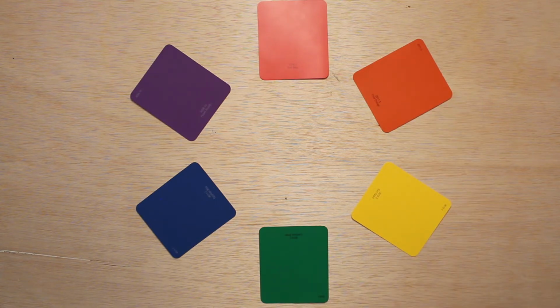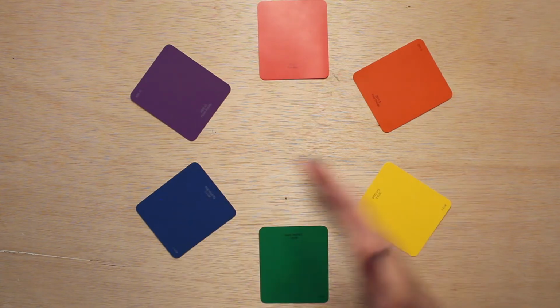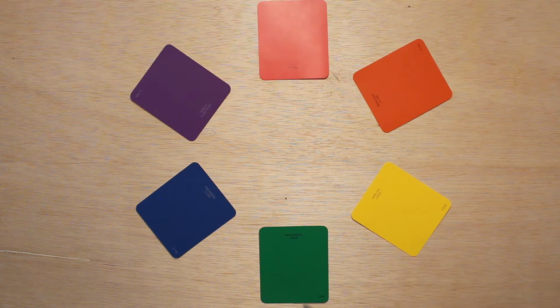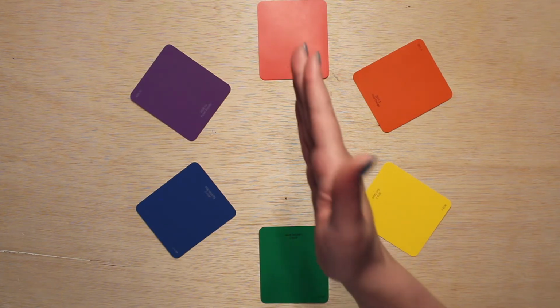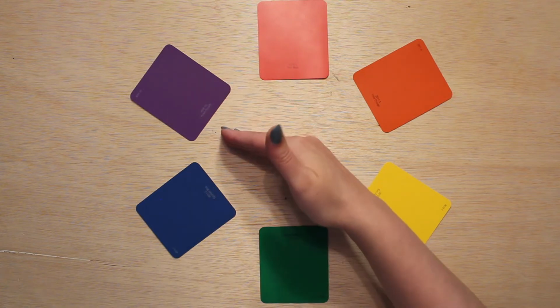Now, we have what's called, I always say this wrong, I want to make sure I say it right, tertiary colors. So we have our primary colors, our secondary colors, and now we have our tertiary colors. Our tertiary colors are made by mixing a primary color with a secondary color.